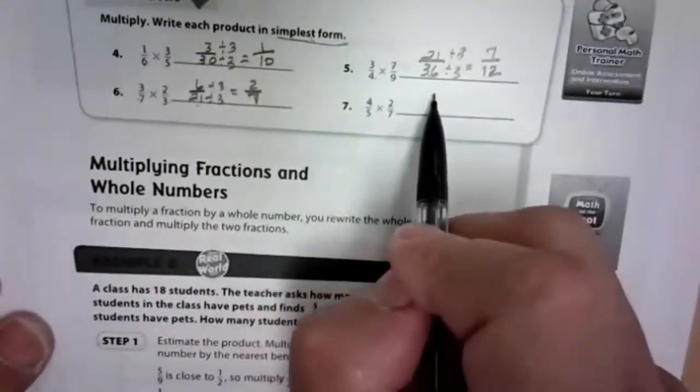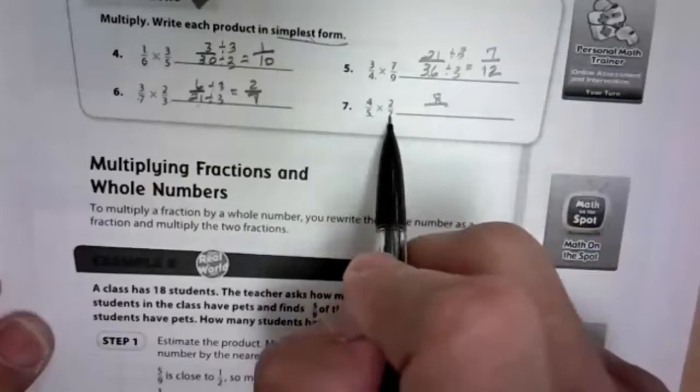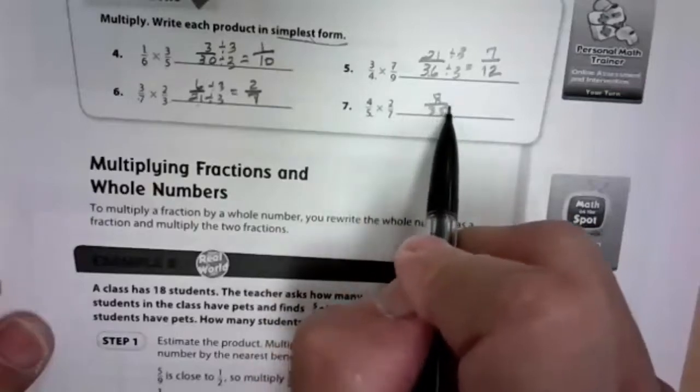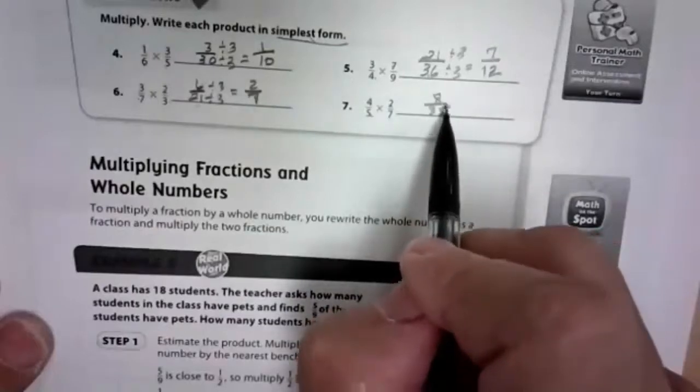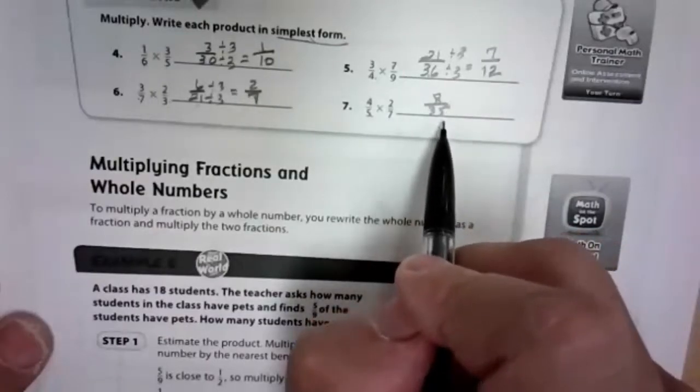Next, 4 times 2 is 8. 7 times 5 is 35. I believe that's already in simplest form. I don't think there's anything that both of these are divisible by. It looks like 8/35 is in simplest form.